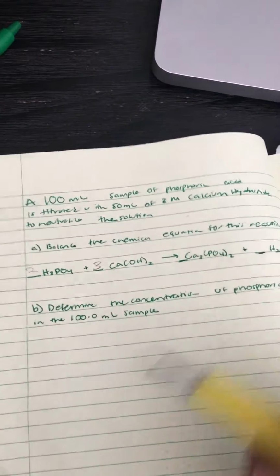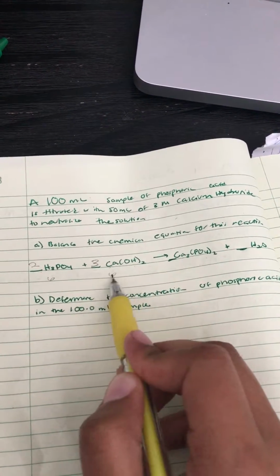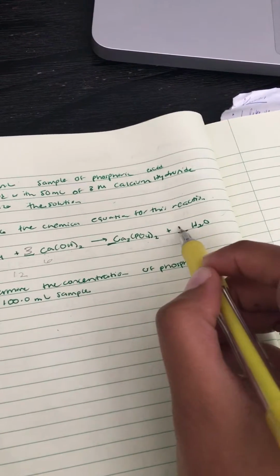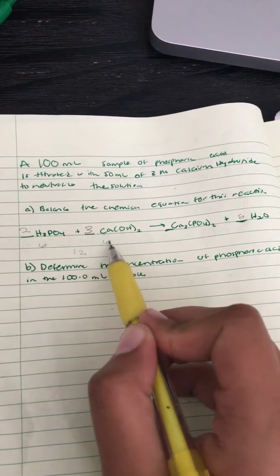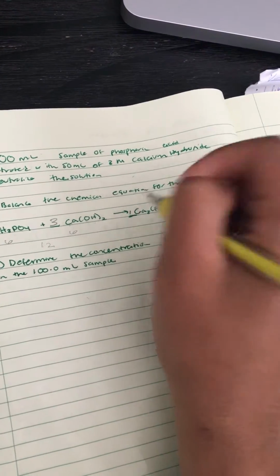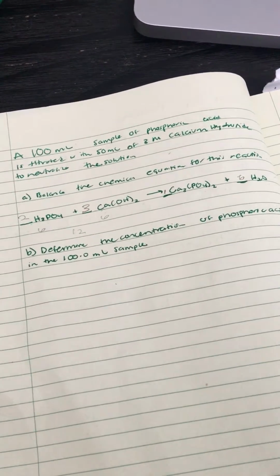Everything else repeats. So first I'm going to look at hydrogens. There are 6 hydrogens here and 6 hydrogens here, so that makes 12. On this side there are only 2, so I need to add a 6 in order to get to 12. And then finally I'm just going to check my oxygens. There are 6 here and 6 there, so it should be all balanced. And if you want, you can put a 1 here because you know that you didn't need to change the number in front of this part of the equation, but you don't have to.